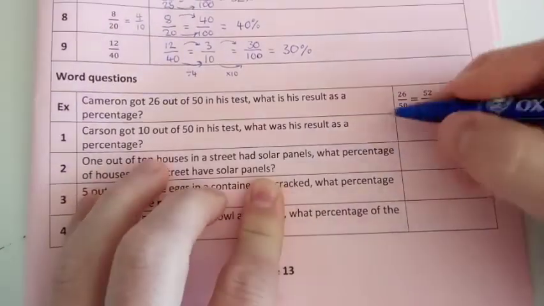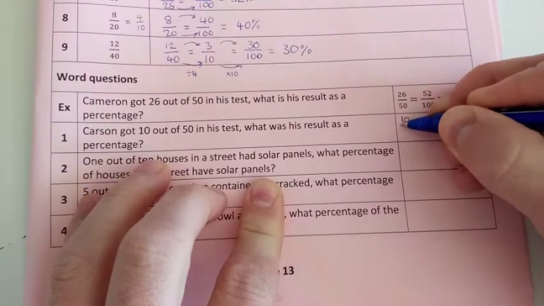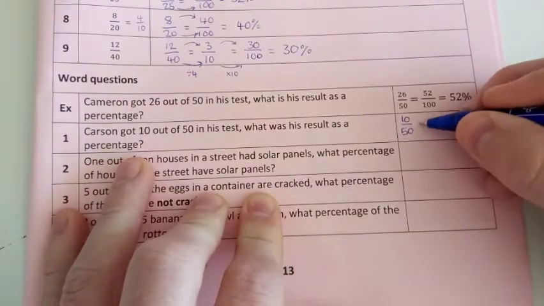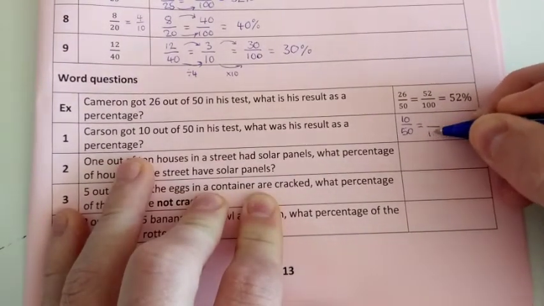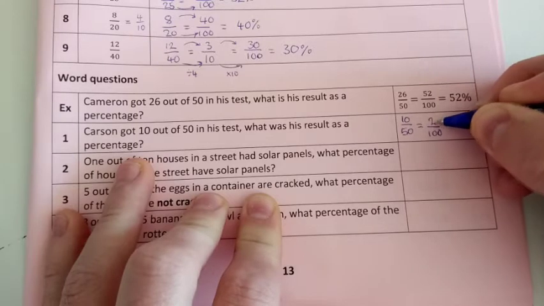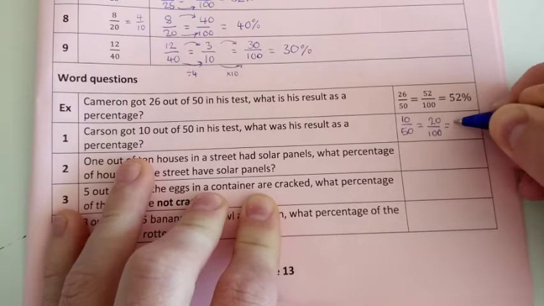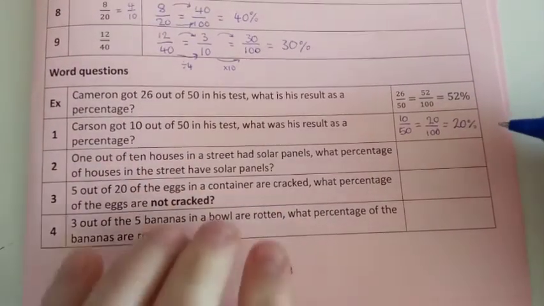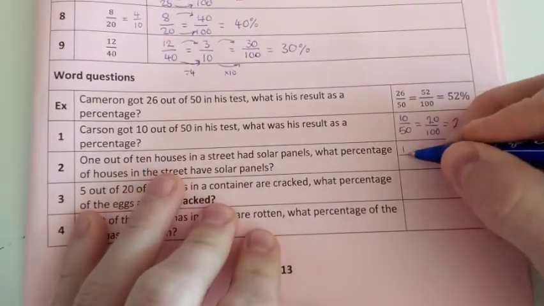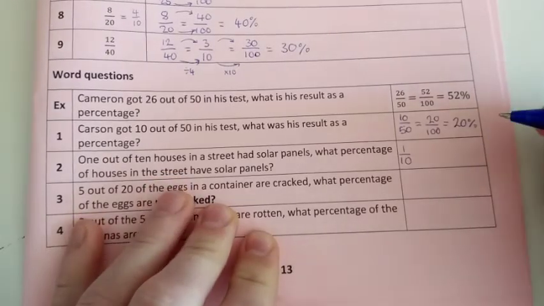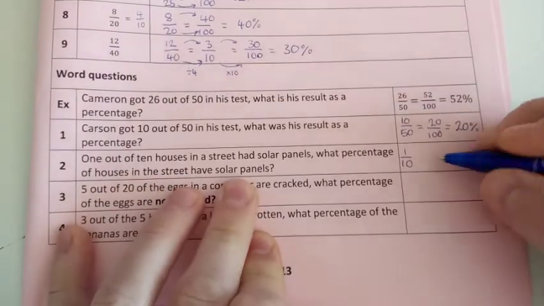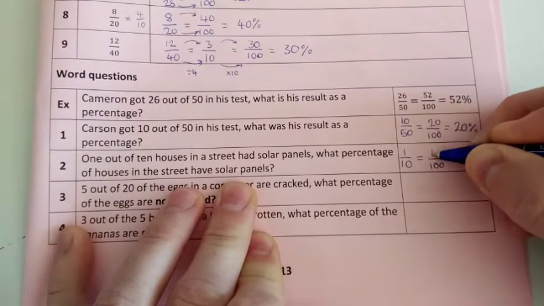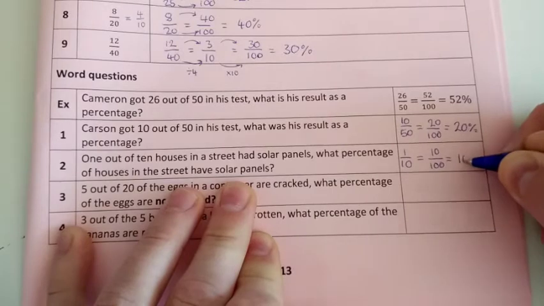So Carson got 10 out of 50 in his test. First thing I would do is write that down as a fraction. Okay, and what is this result as a percentage? So we need to turn it into a number out of 100. So I need to double both of these. So he got 20 out of 100. He didn't do very well. So he got 20%. Okay. 1 out of 10 houses in a street had solar panels. What percentage of houses in the street have solar panels? So you need to turn this into a fraction over 100, times by 10. That gives me 10%.